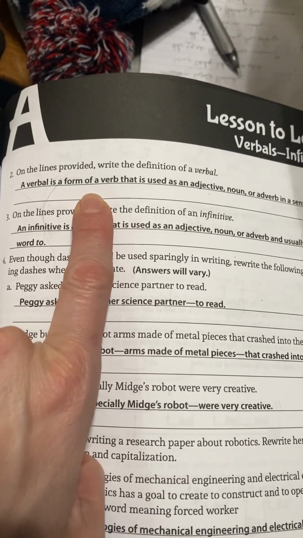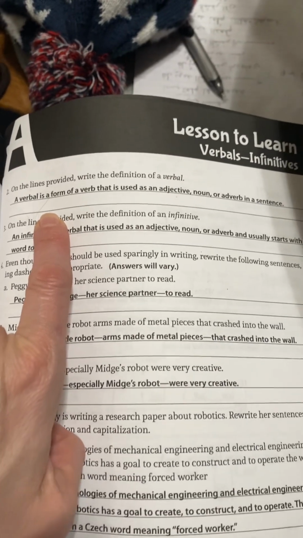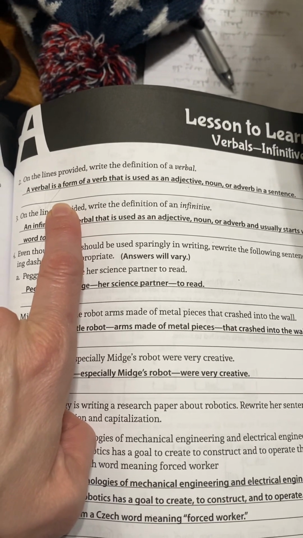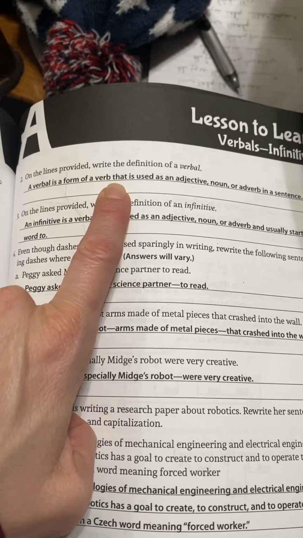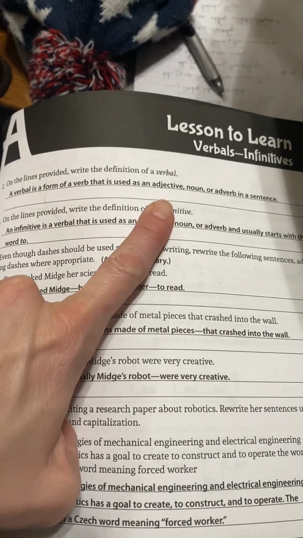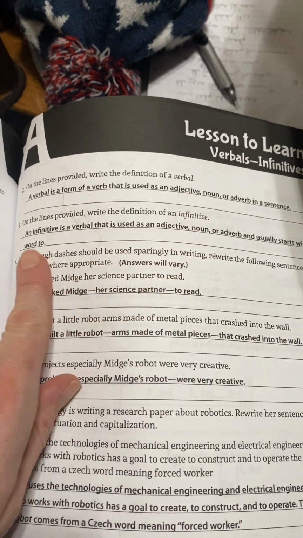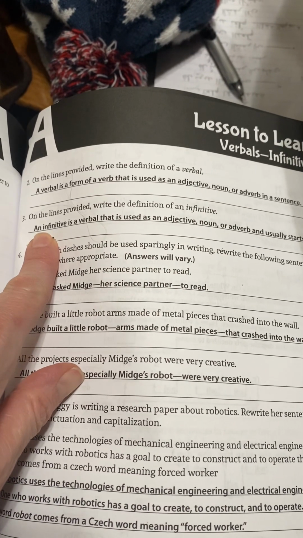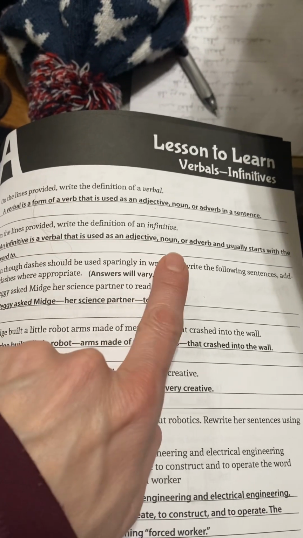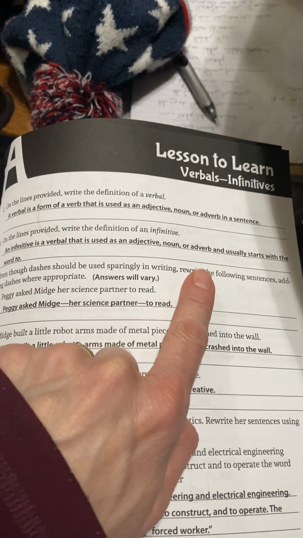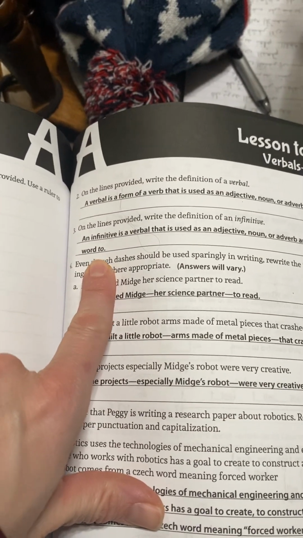It says, what is a verbal? A verbal is, and if you read it with me, it will stick in your head better, okay? So what is a verbal? A verbal is a form of a verb that is used as an adjective, noun, or an adverb in a sentence, okay? What is an infinitive? An infinitive is a verbal that is used as an adjective, noun, or an adverb, and it usually starts with the word to. Remember? Okay.